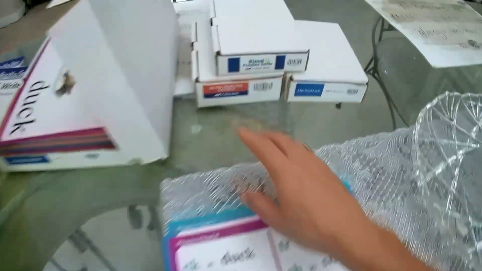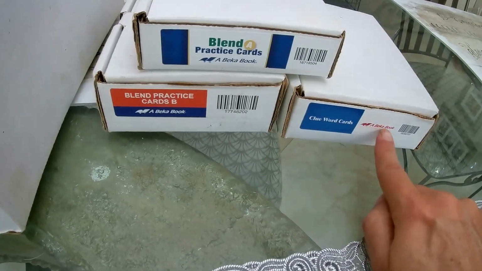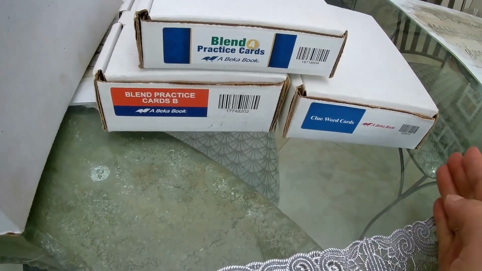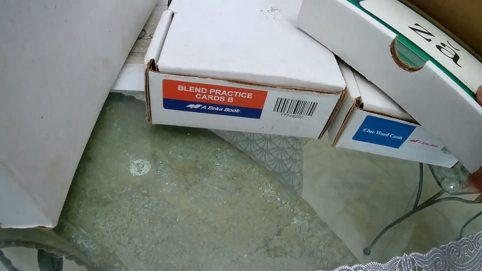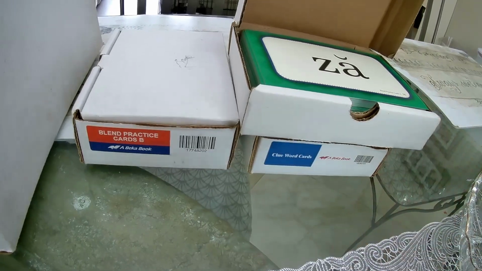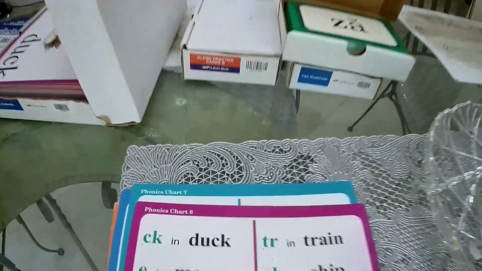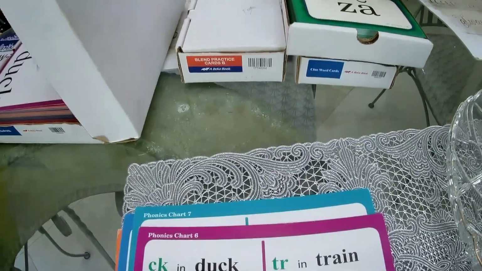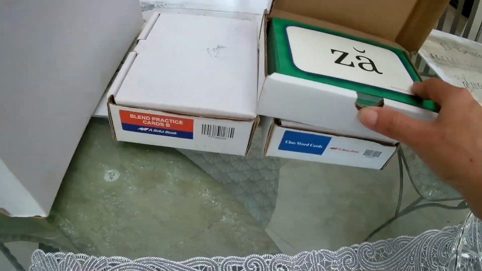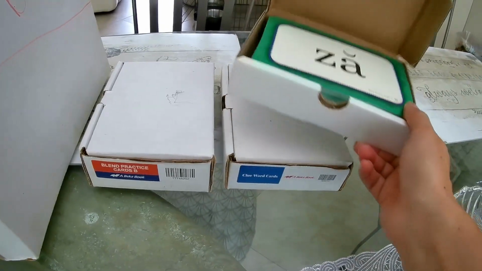Okay, why do I have these cards? Blend A, Blend B, and clue words. We are going back to Abeka. I did not have these with my first child who desperately needed them. And I was there doing my own. And he needed the extra work. He was very young when he started kindergarten. And I did not have them and I regretted it. So when my second child started kindergarten, I ended up buying these blends card. And guess what? My second child did not need them. And I never used them once.